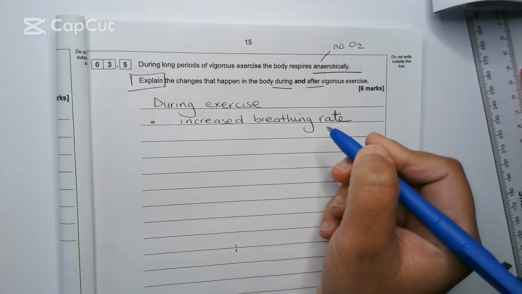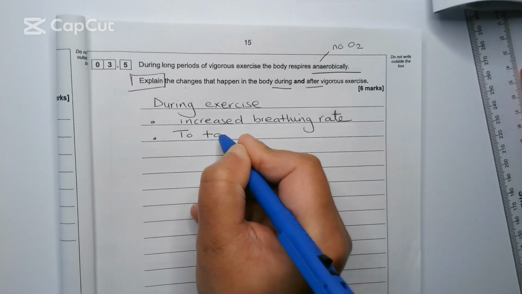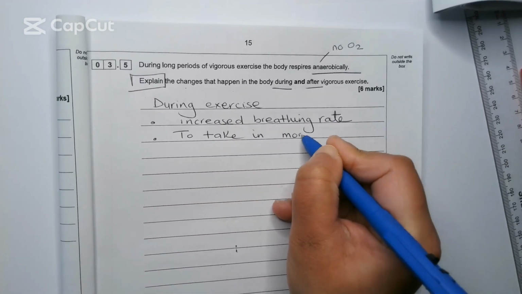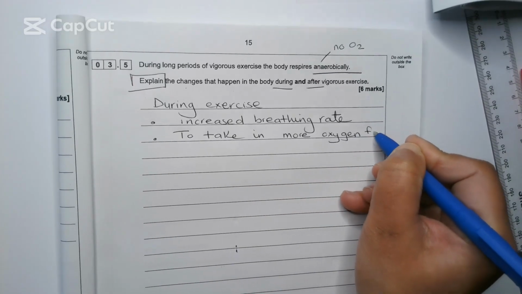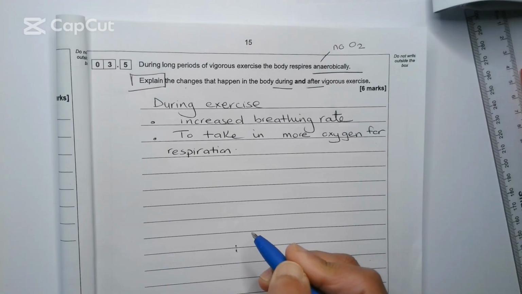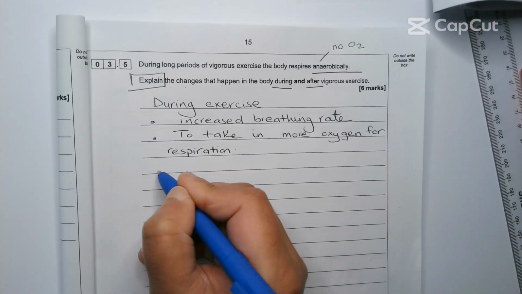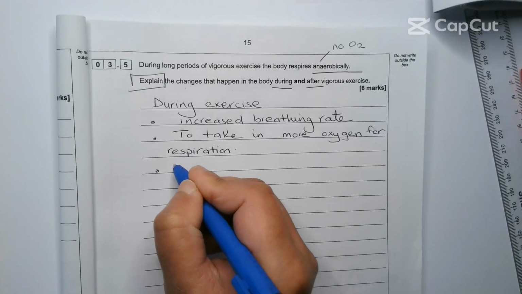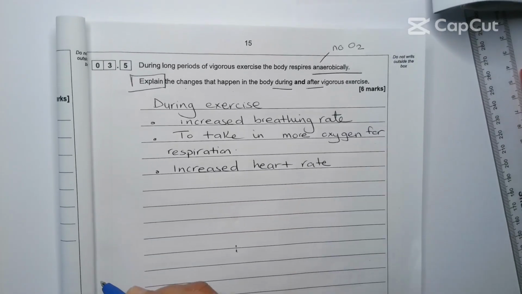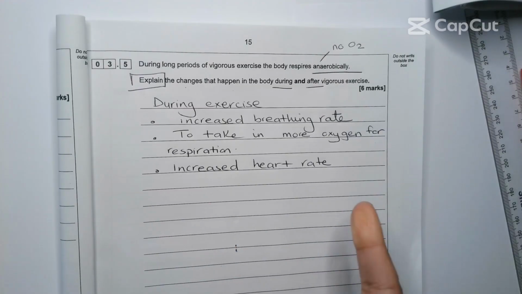The next bit is why? To take in more oxygen for respiration. Okay, what happens? Heart rate increases, so we can say increased heart rate. And then now you need to tell me the reason for the increased heart rate.